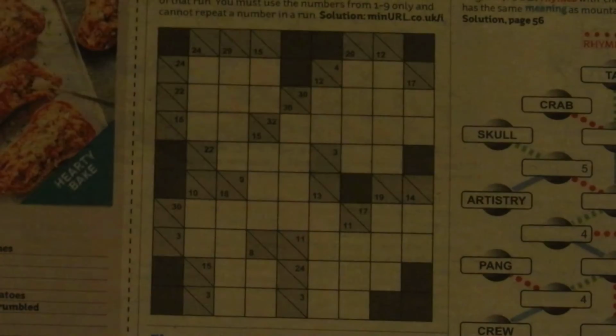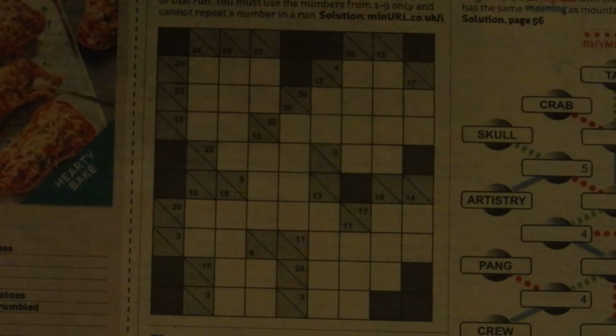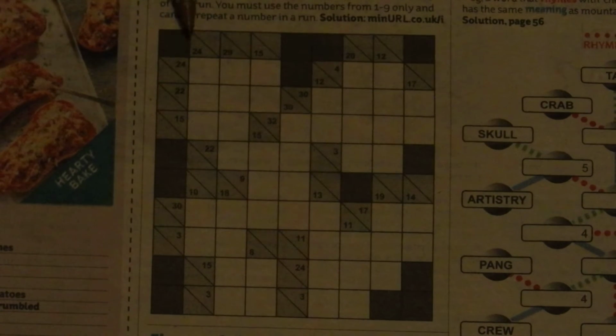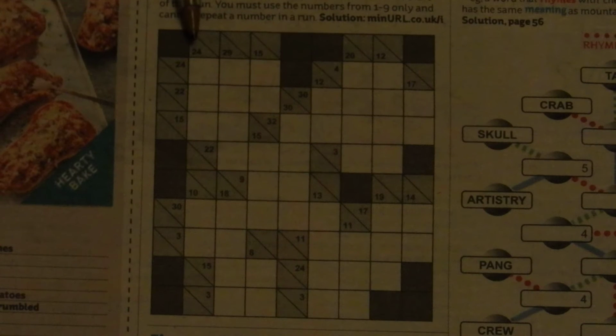Another Kakuro, which I took a look at and then realised I should do on camera, and then turned upside down and I've lost track of where I was. Anyway, we have a 3-space 24.